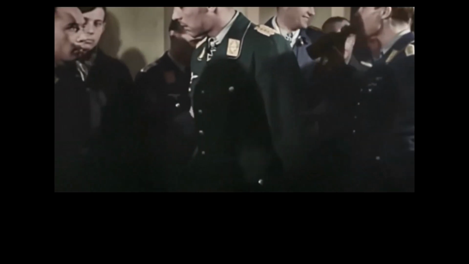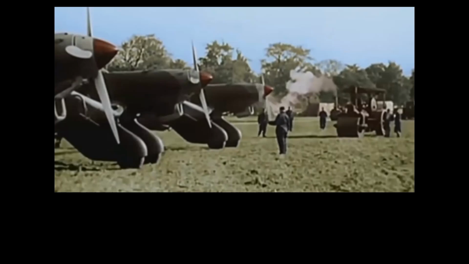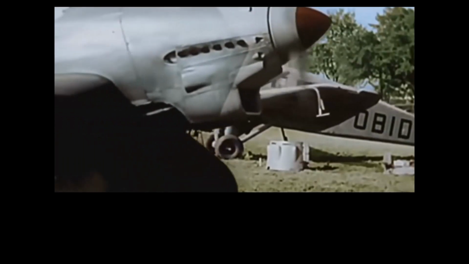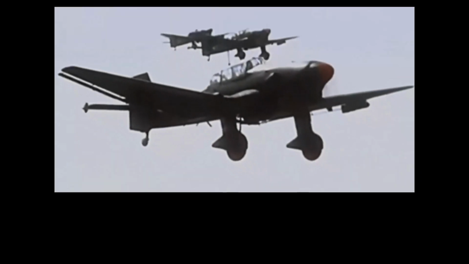The sacrifices of the Polish people, who suffered greatly under the Nazi occupation, serve as a reminder of the devastating impact of war. The invasion was a catalyst for the wider conflict that would become World War II, and its aftermath still shapes us today.